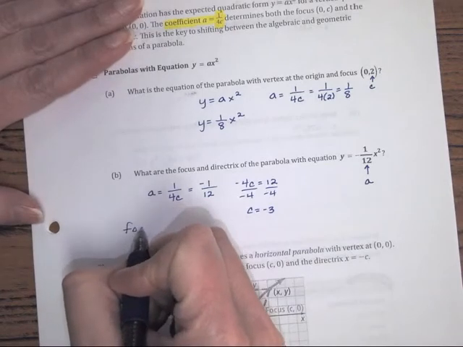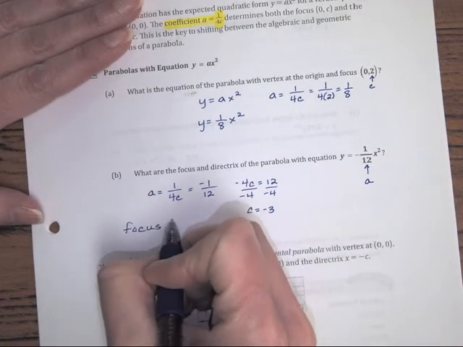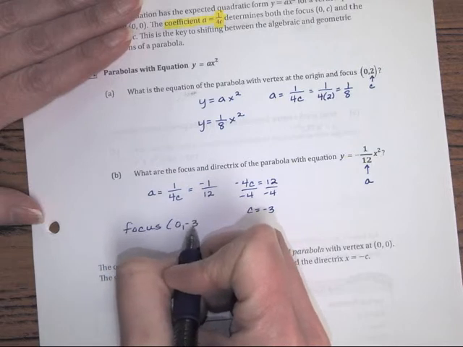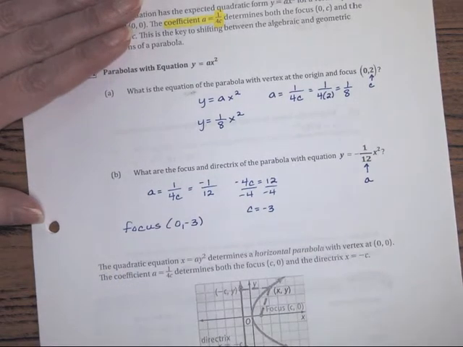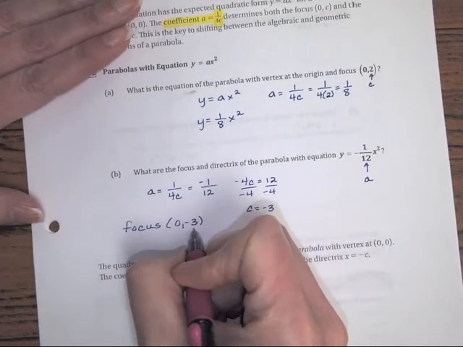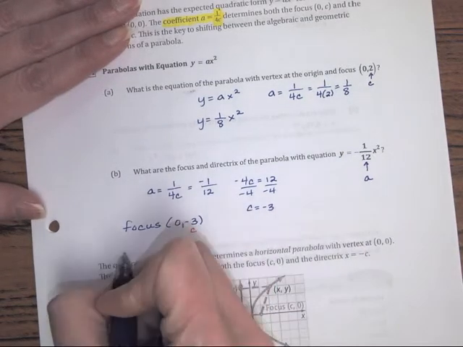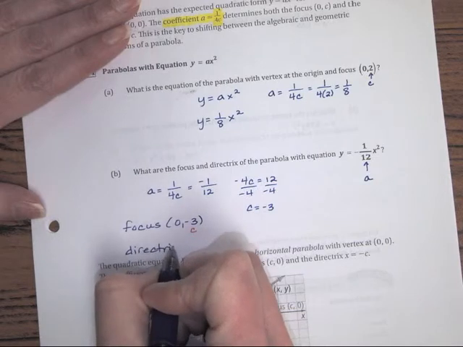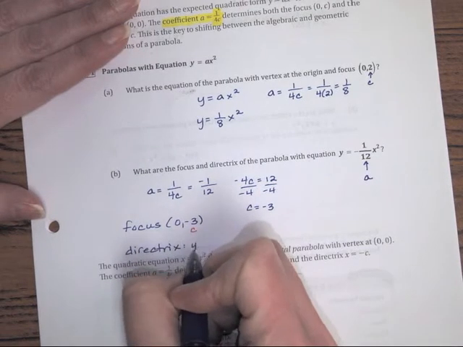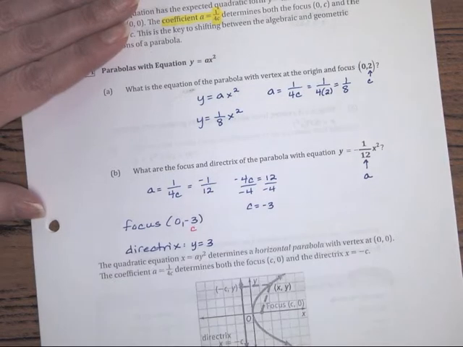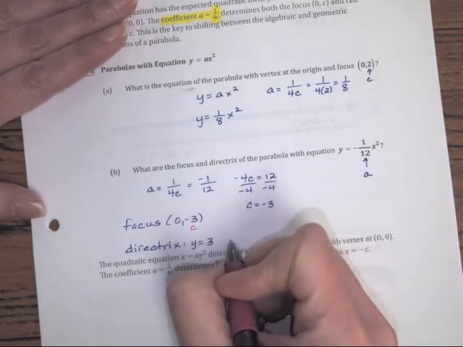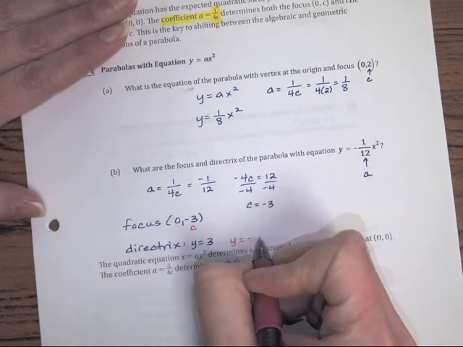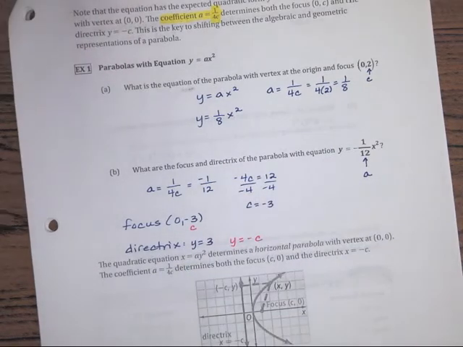So our focus is going to be (0, -3), and that's because it's our c. And the directrix is the equation y equals 3. And this is because we use the equation y equals -c. And c is -3, so negative c gives us +3.